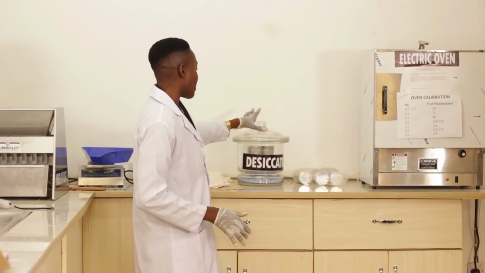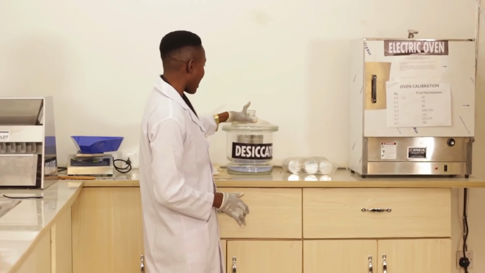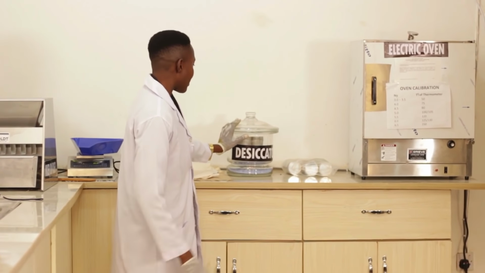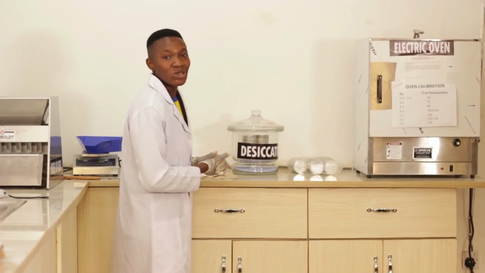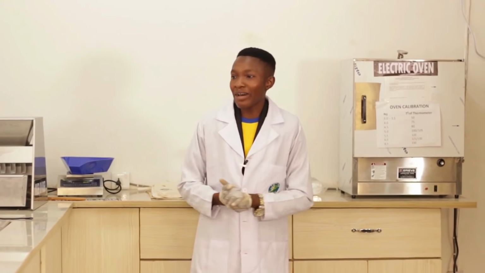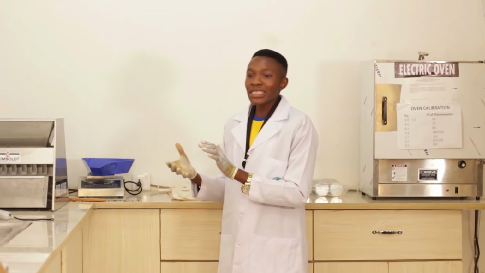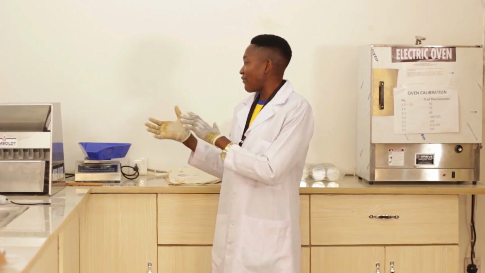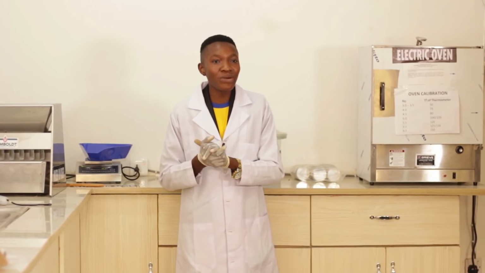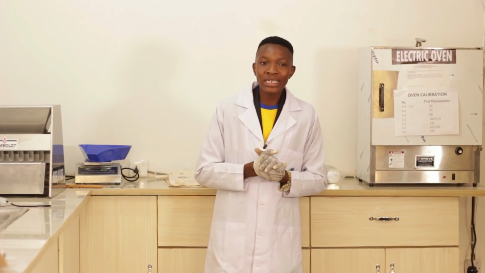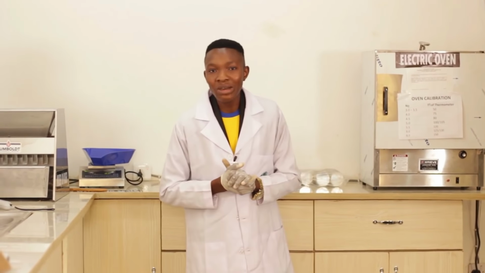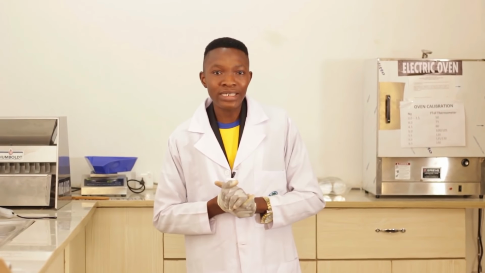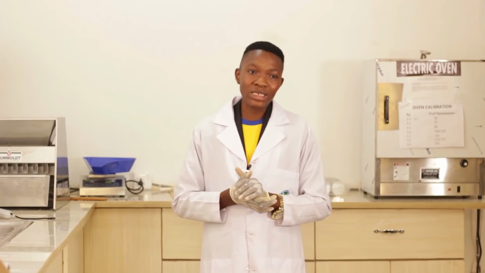And when you know that your sample and the can is a little bit cool, that you can handle it, you can now weigh to get your W3. Now, after getting that, subtract the final weight from the initial weight, minus the weight of the can, so that you know the weight lost. Then use it as a percentage of the weight of the sample before drying. That will give you the percentage moisture.